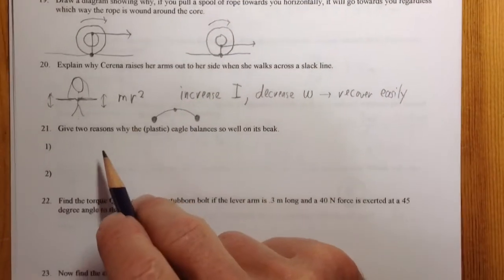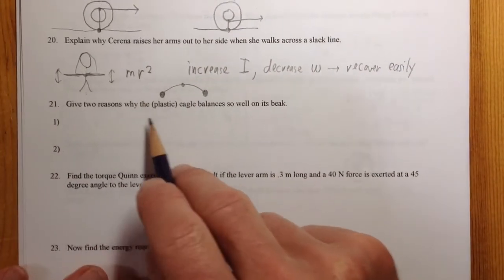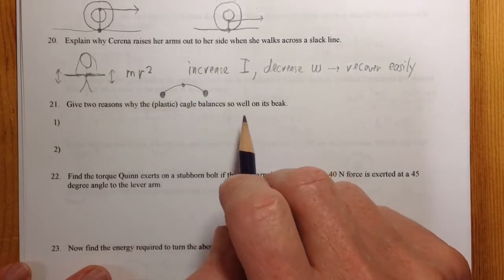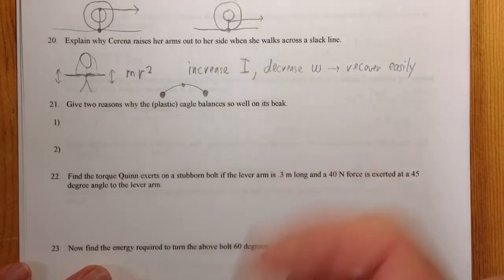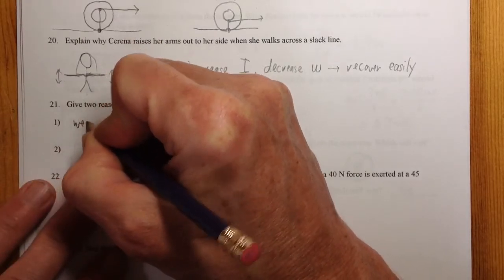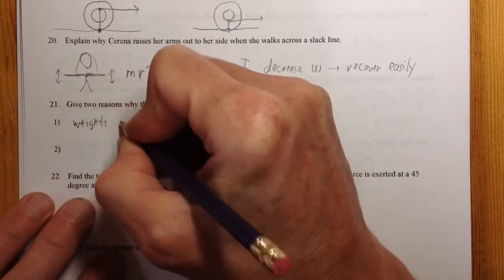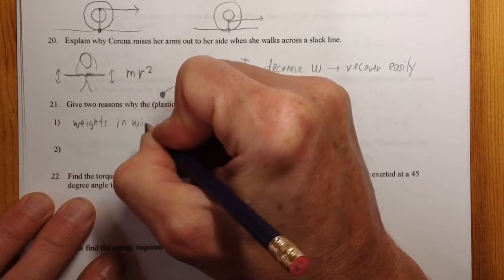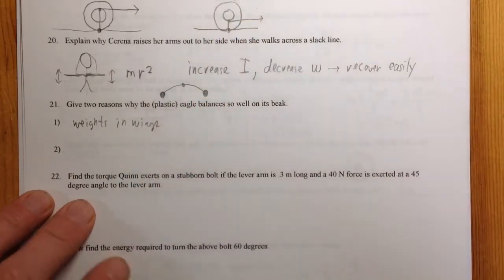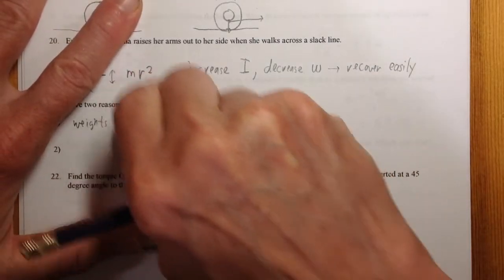Which is like number 21, and I think most of you have seen that eagle I have in class, and you can put the beak on your finger, and it can swing back and forth and everything, and it doesn't tip over. So first off, it's got weights in the wings. It's got these lead weights in the tips of the wings, and the wings are sloped downwards.